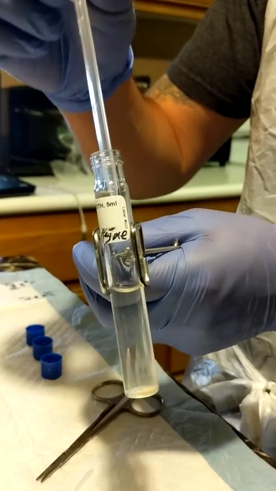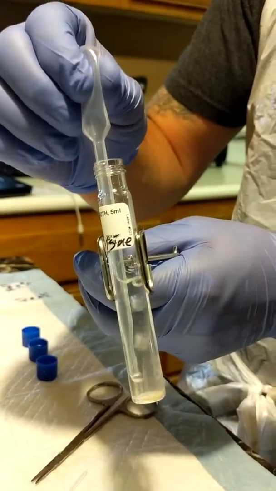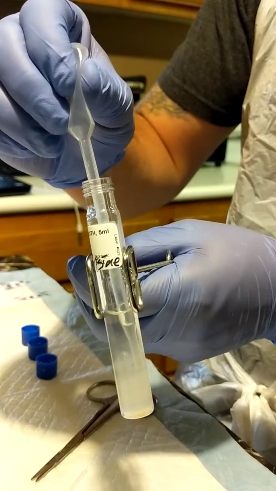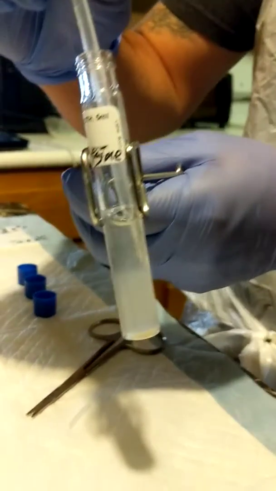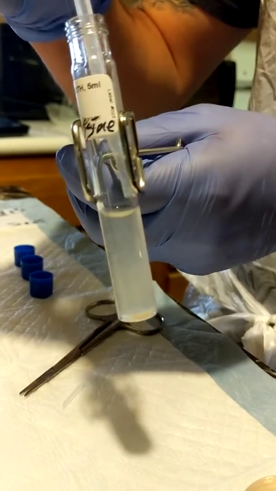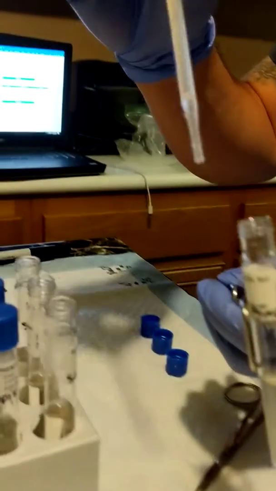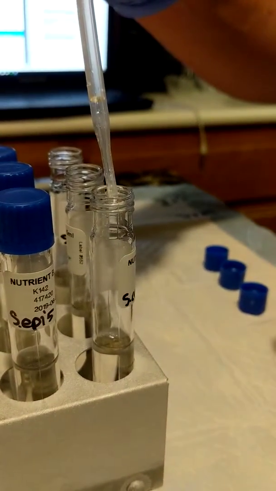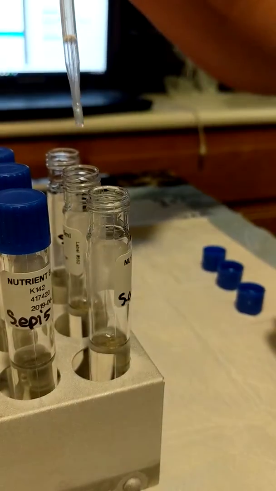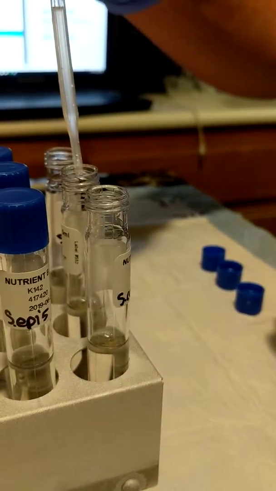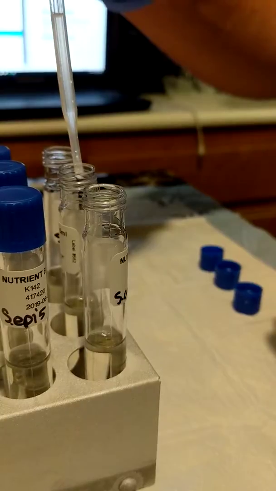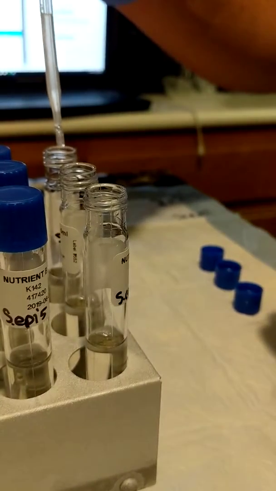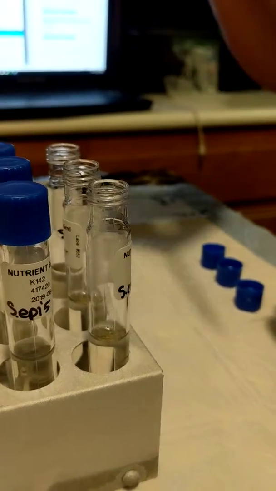And 2 drops each again. One, 2. 1, 2. 1, 2.